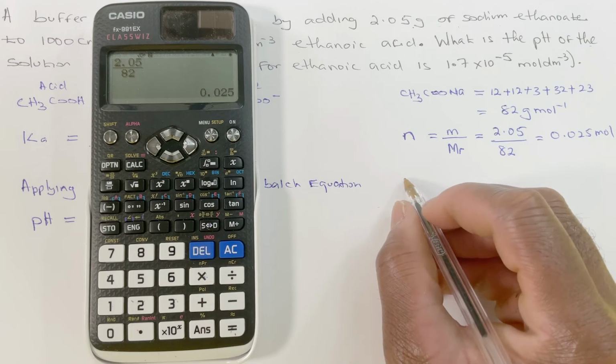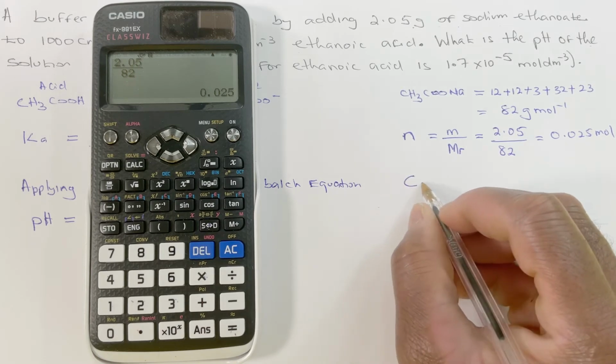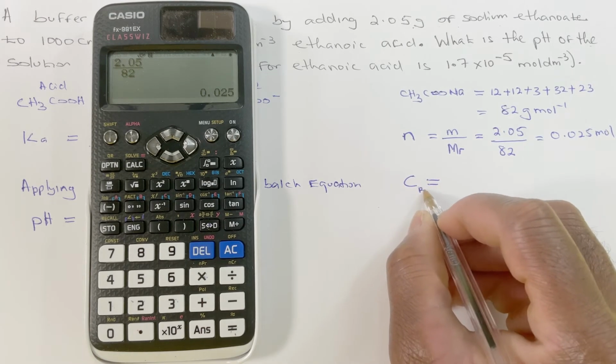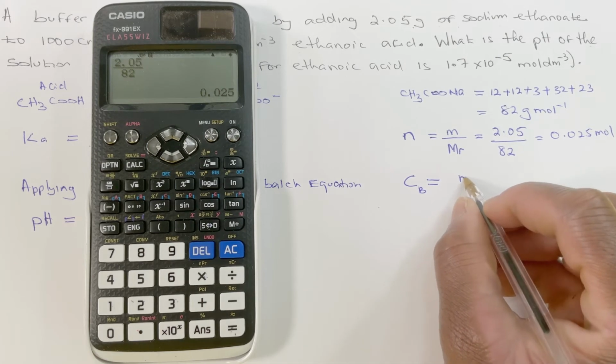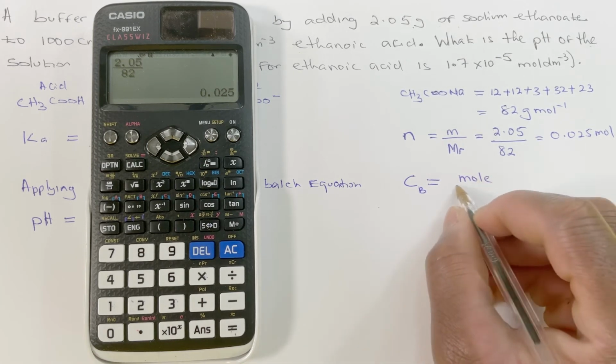Now I need to find the concentration of the base. The concentration of the base, C, is going to be moles over volume.